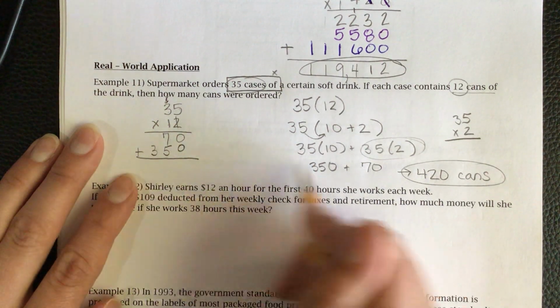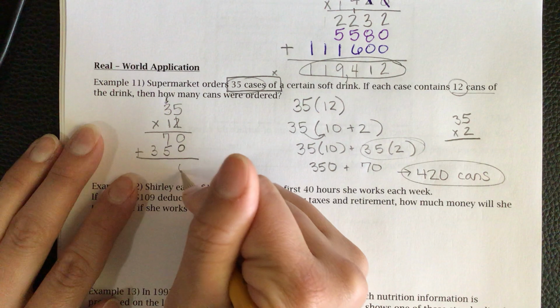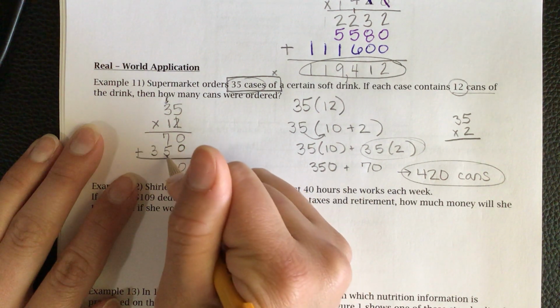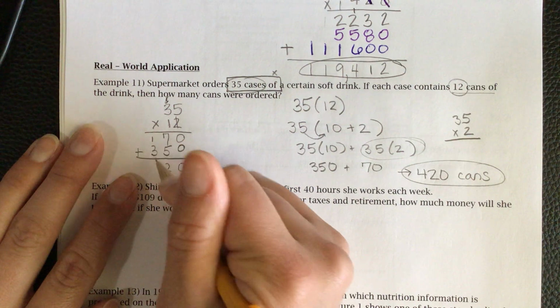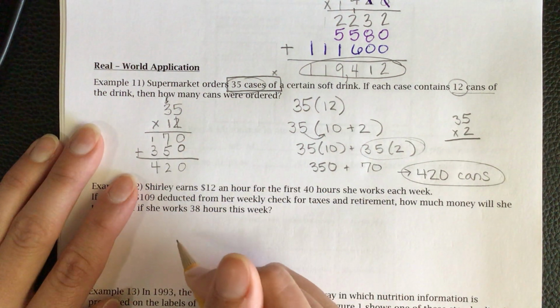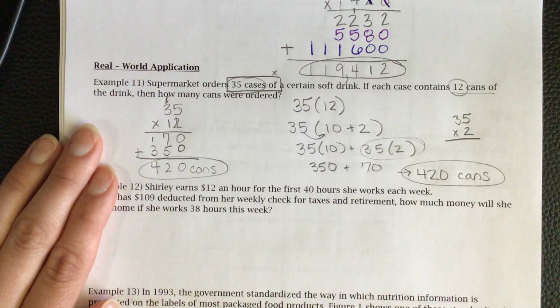Notice those numbers, 350 and 70, they're the same. 0 plus 0 is 0, we're adding them together. 7 plus 5 is 12, carry the 1. 3 plus 1 is 4. So again, we get 420 cans.